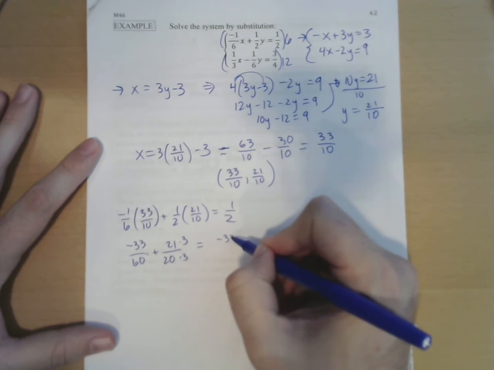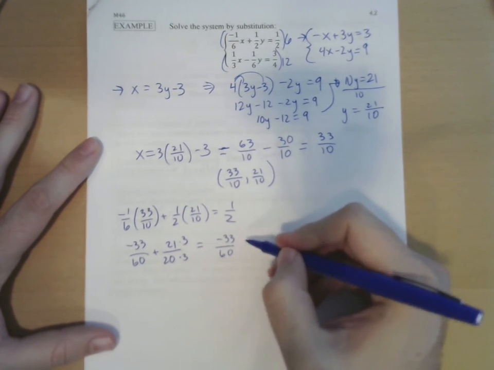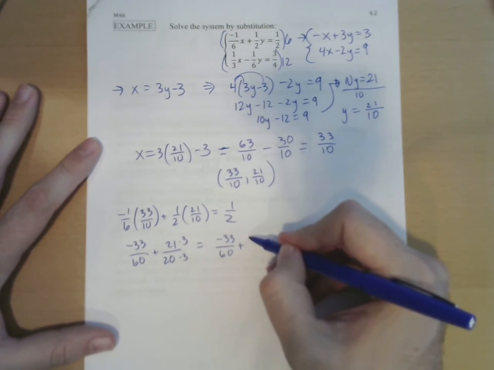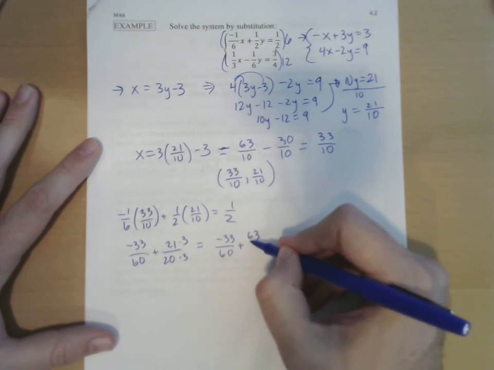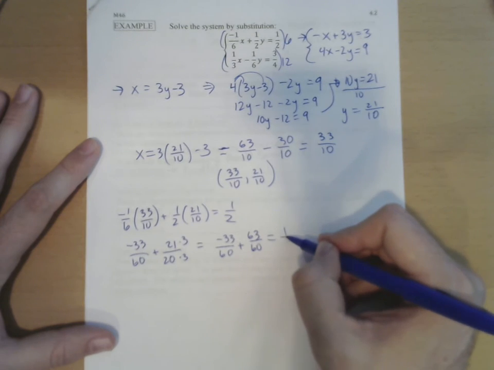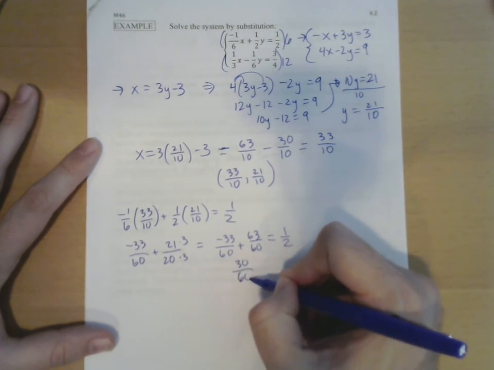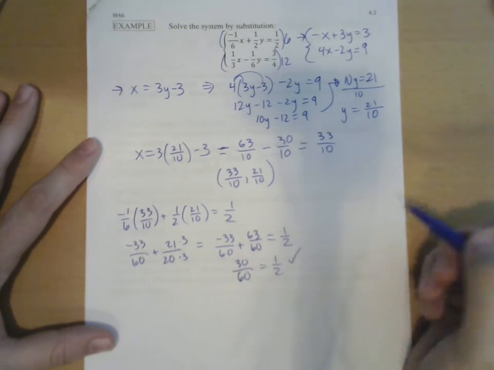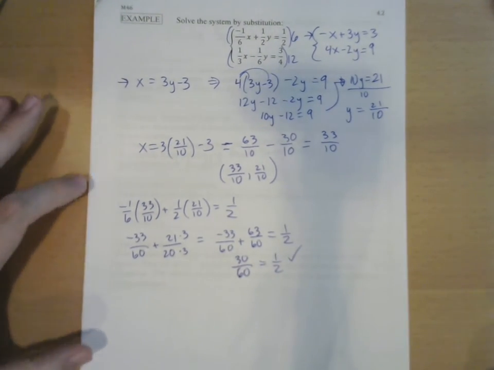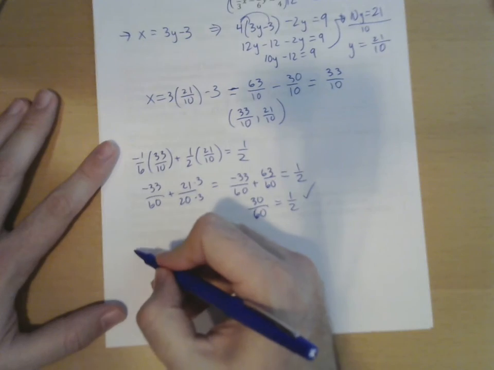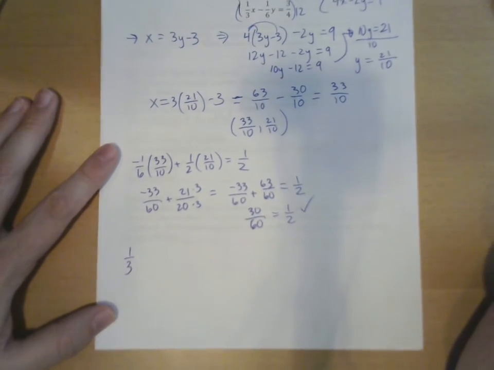So we have negative 33 over 60 plus, what is that, 63 over 60 should equal 1/2. 63 minus 33 is 30, and 30 over 60 is definitely 1/2. So equation 1 works.